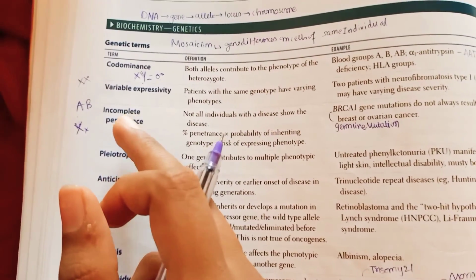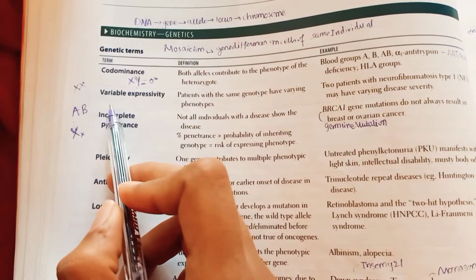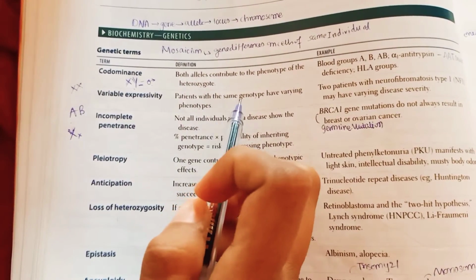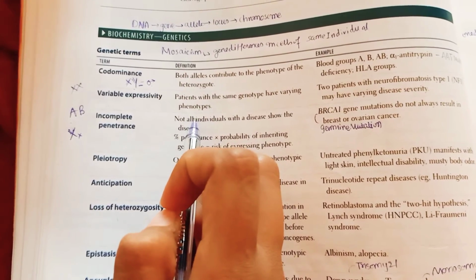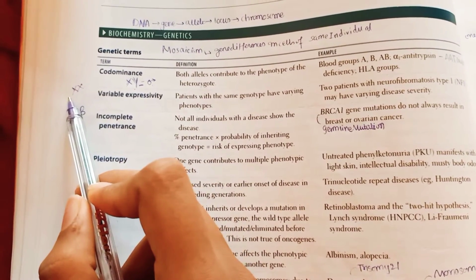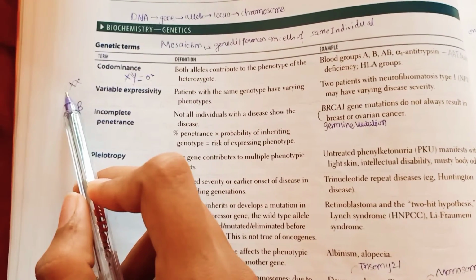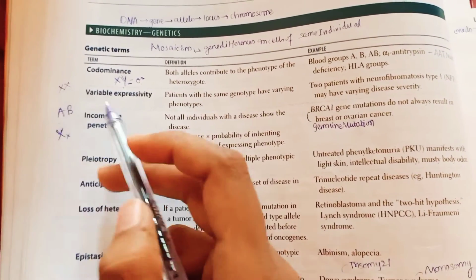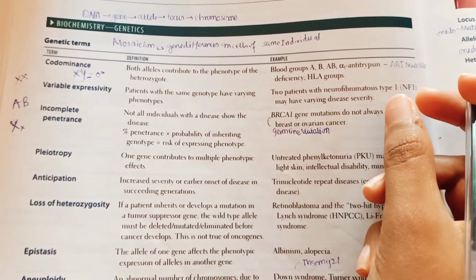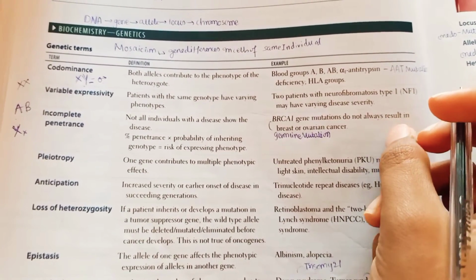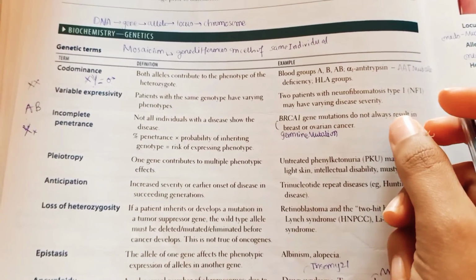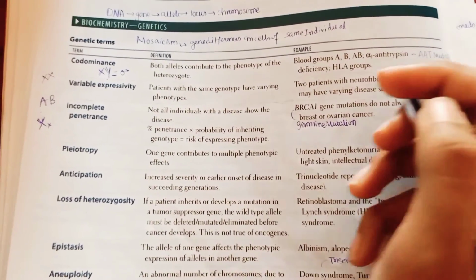Now coming to variable expressivity. In the name itself you can see there is a variable expression. That is, patients with the same genotype have variable phenotypes. For example, they have XX as a genotype, but they show many different phenotypes. Here the example is neurofibromatosis 1 disease. You have the same disease, but sometimes it may affect the eye, sometimes it may affect the skin, so they are showing different phenotypes.